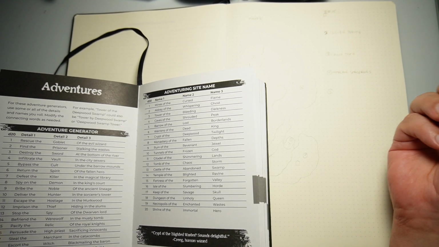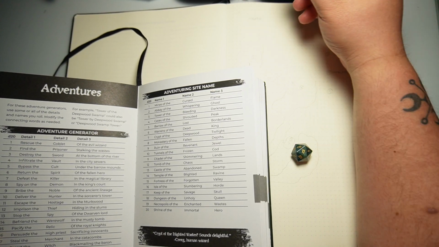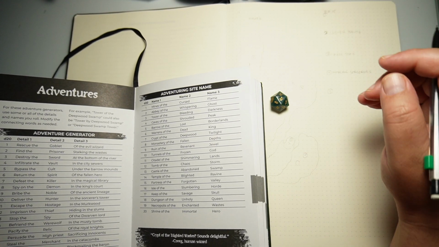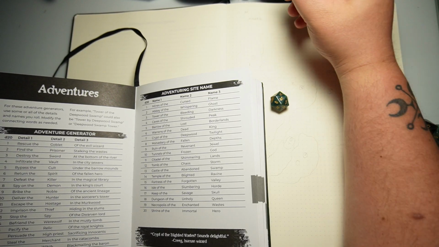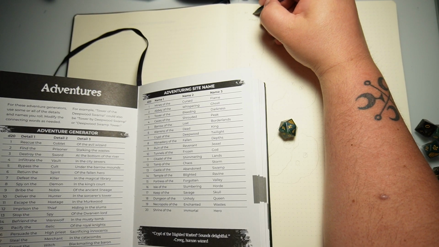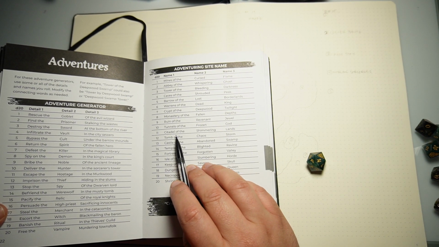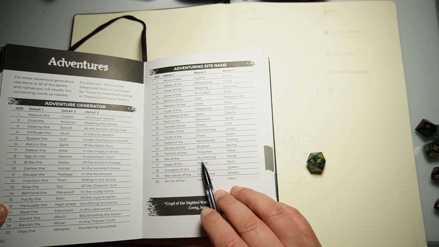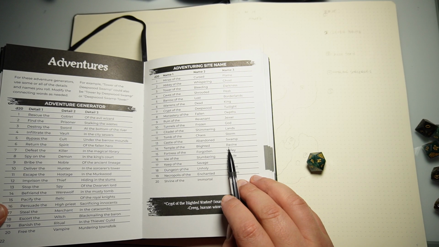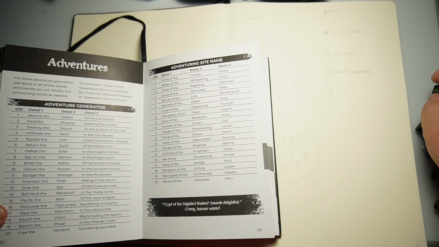And then let's do the adventuring site name. So we got an 11, 16, and a 14. And let's see what we got here. Citadel of the Slumbering Ravine. That doesn't make any sense, so we're not going to use that.